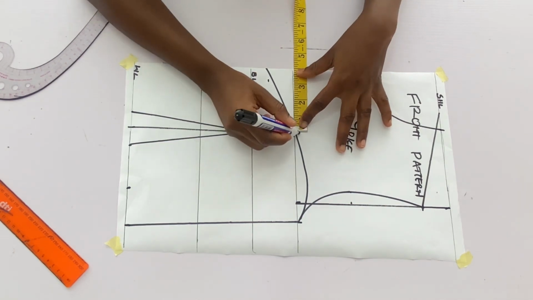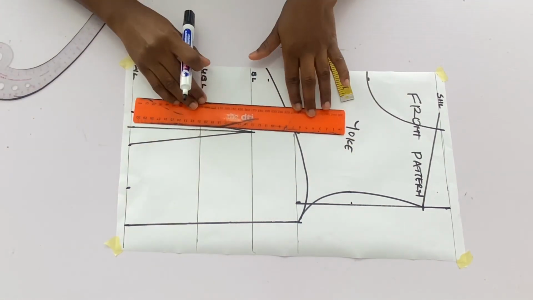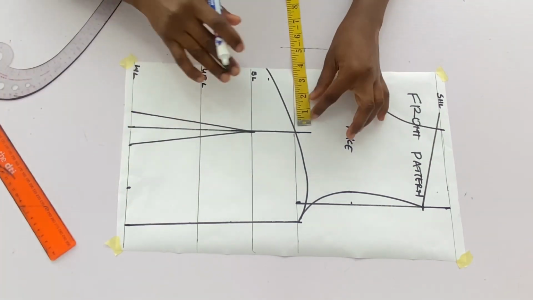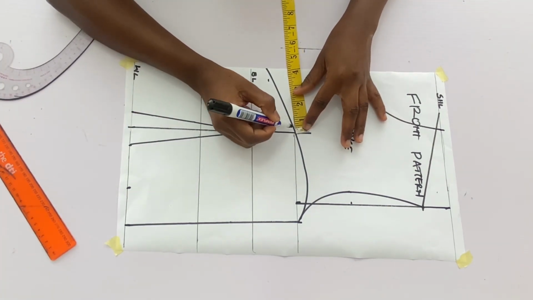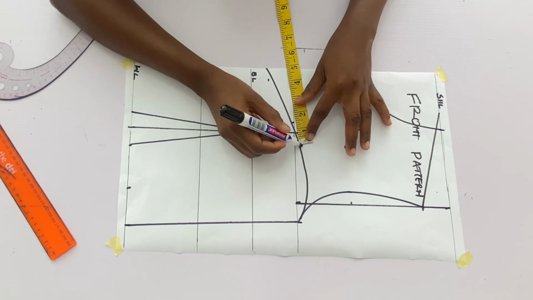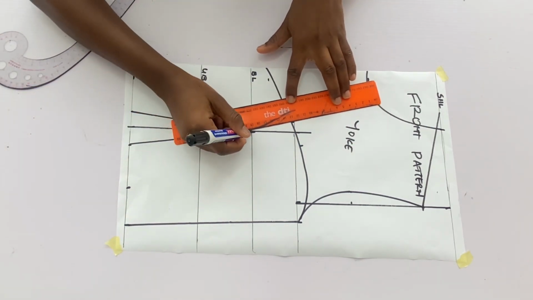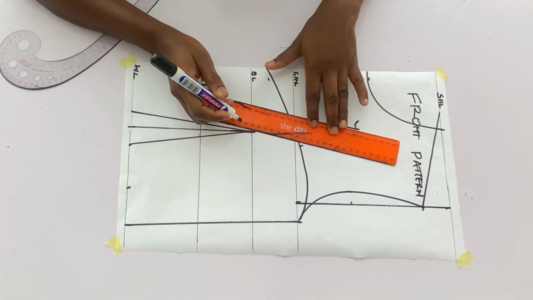Now, I will extend the nipple to nipple measurements to the new yoke line I have. So just extend it upward like so, and I'll come out by 0.75 on both sides of the line I created now to tighten the neckline. This is to tighten the neckline to avoid any gaping on the neckline.